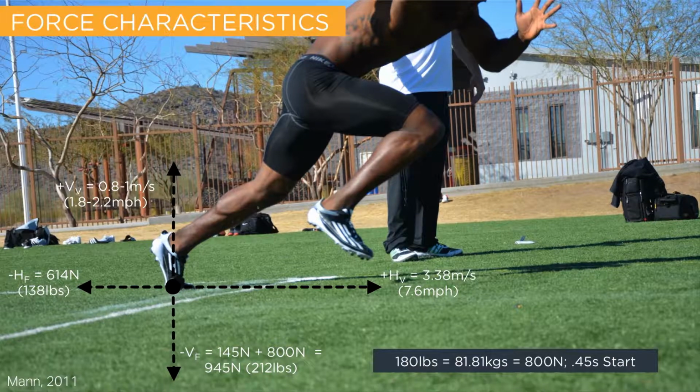So let's do the calculation. We have 800 newtons, there's your body weight. It takes roughly 145 newtons to move the body vertically at 1 meter per second in that timeline, giving us a net vertical force of 945 newtons, which, look at that, 212 pounds, well above body weight. And again, that makes sense. Body weight, we know that has to be achieved. They have to be able to create in excess of that.